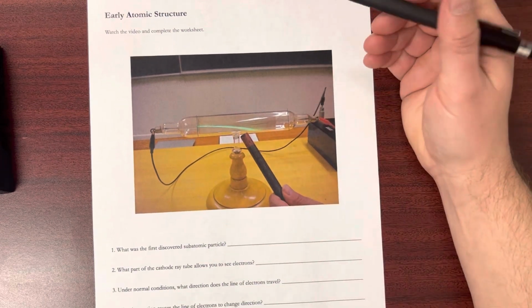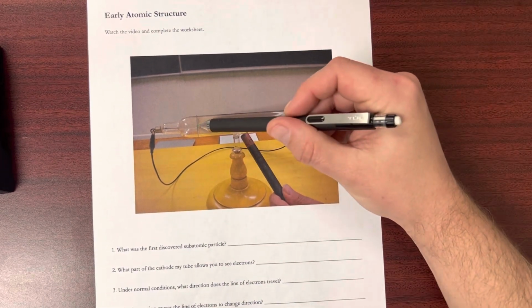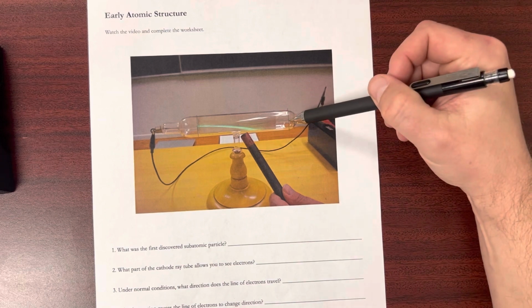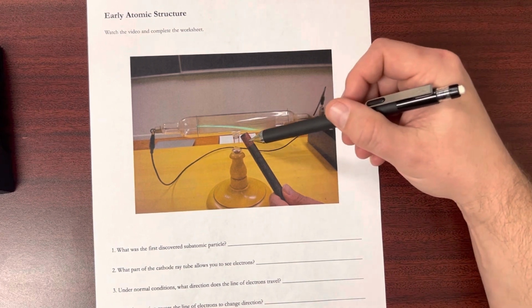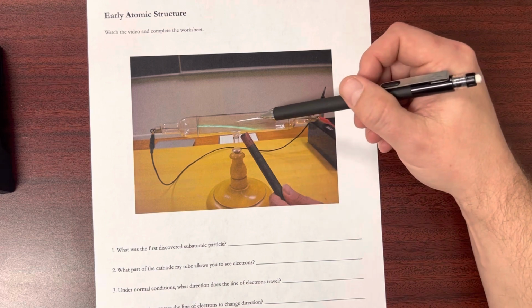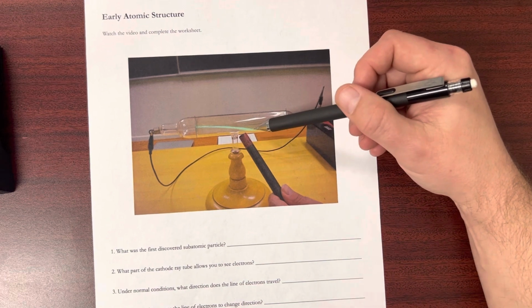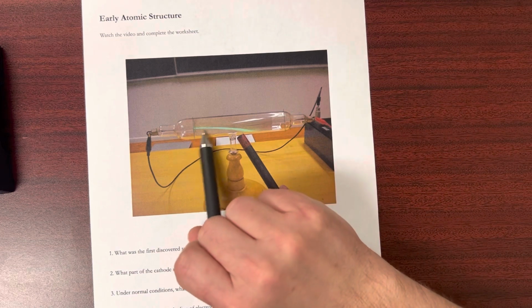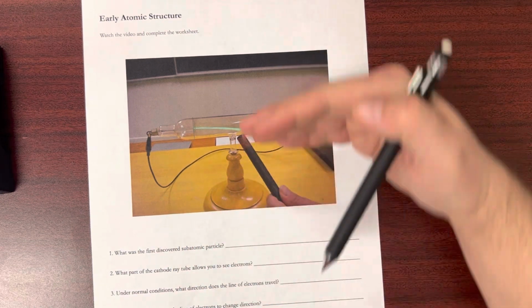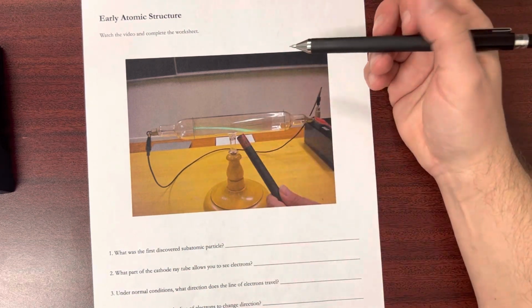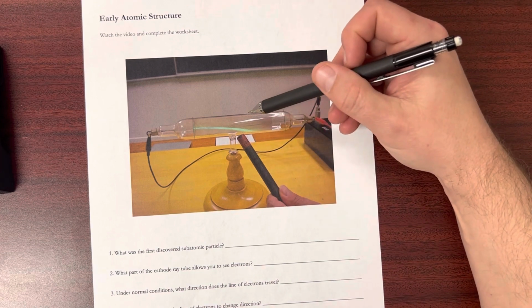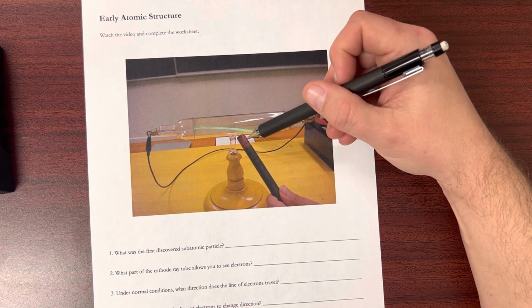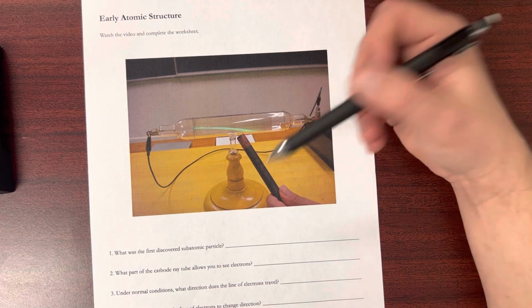Now, what happens under normal conditions, like I said, it'll go straight across. But they found that if they put a magnet close to the tube, they could get the particles of electrons to bend one way or another. And depending on what side of the magnet they used, it would either push towards the magnet or away from the magnet.